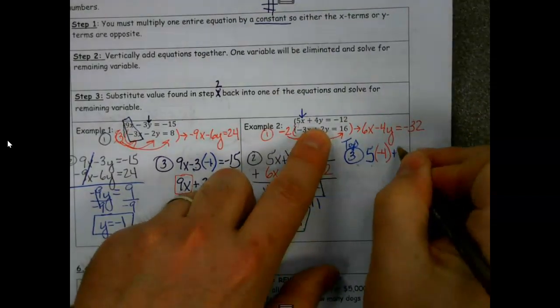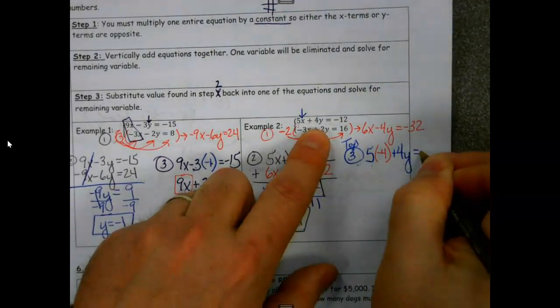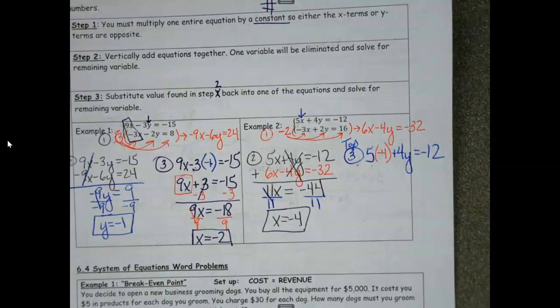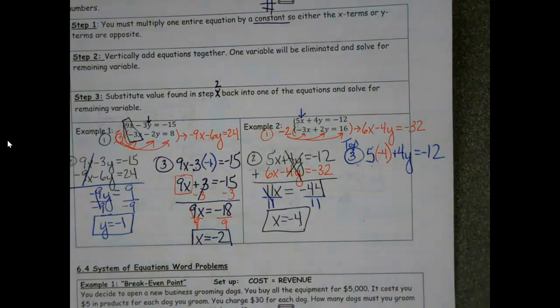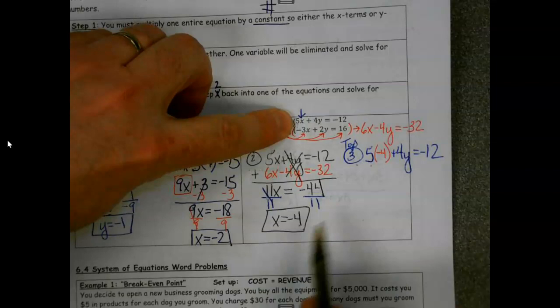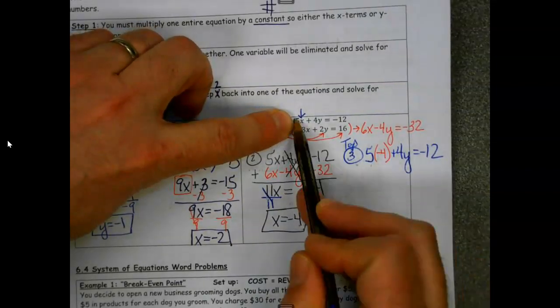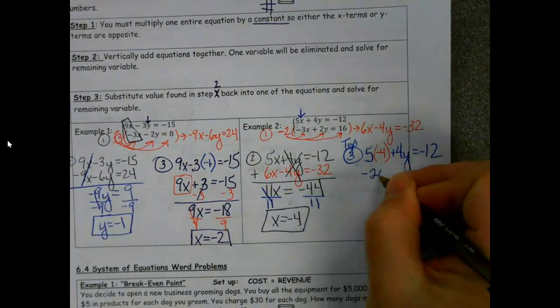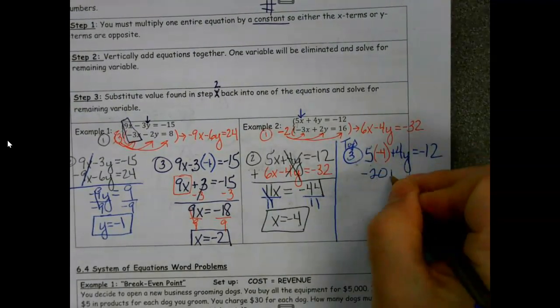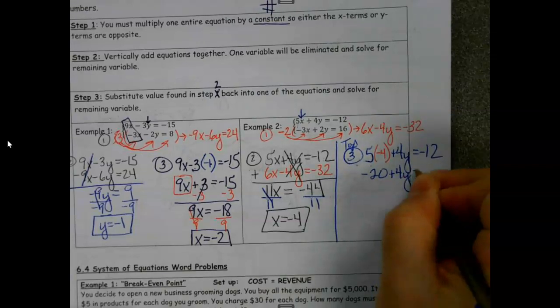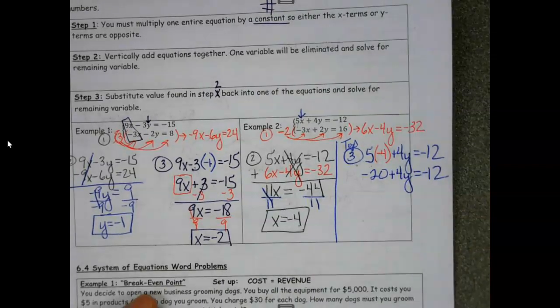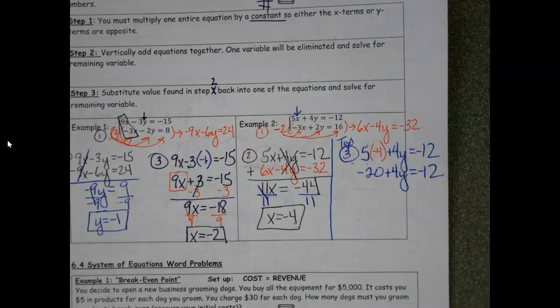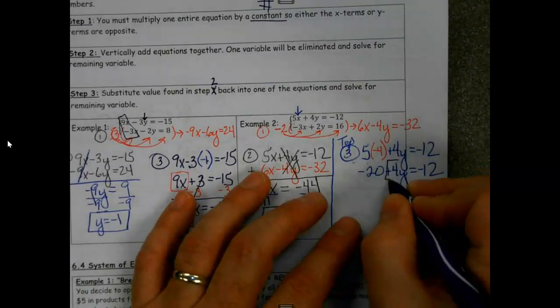And then I just copy the rest. Top equation, -4 in for x. Everything else identical. Because now I can turn it into a regular old two-step equation that we've been doing for what seems like a full year, even though it's only been a semester.